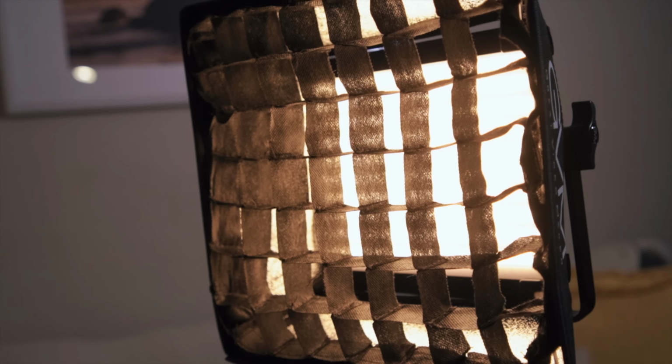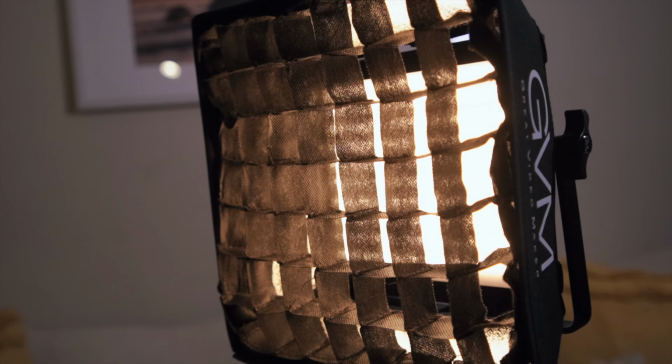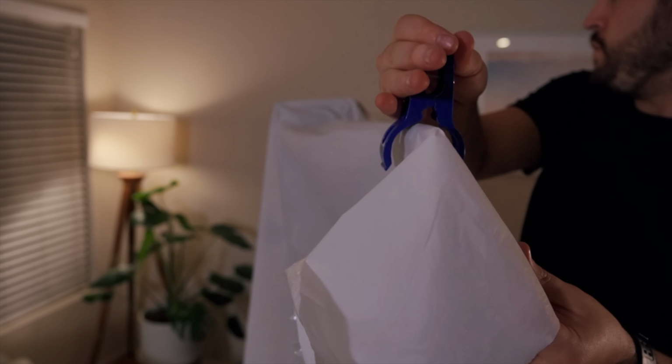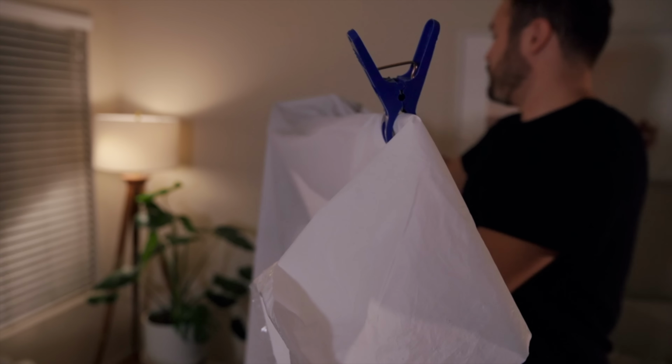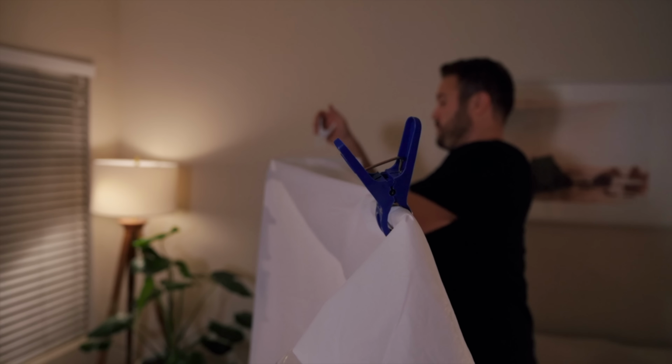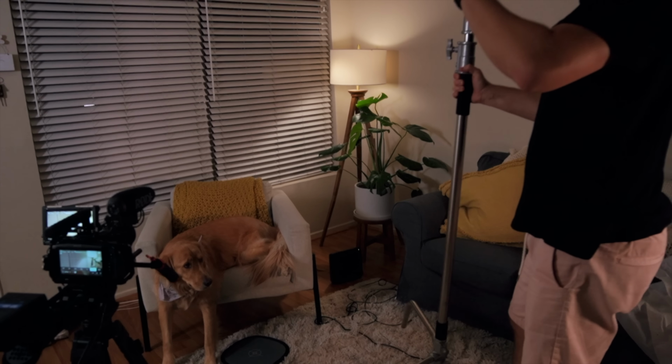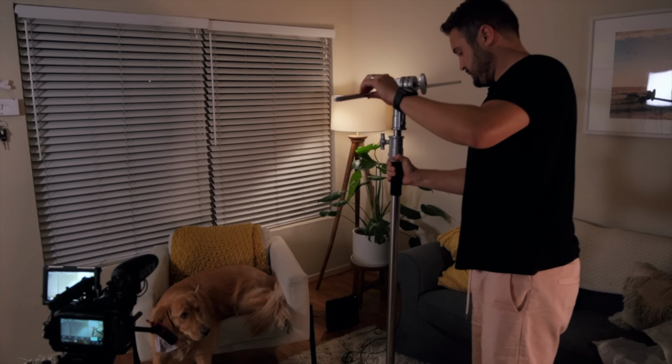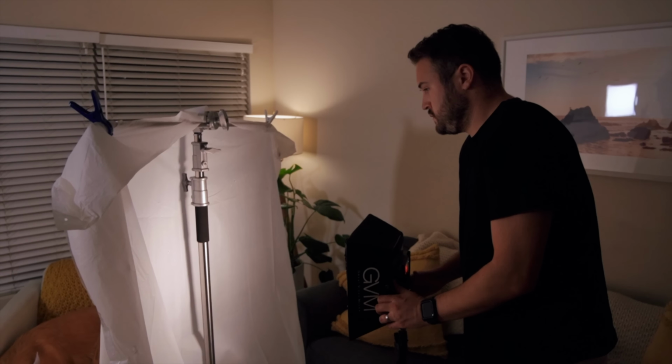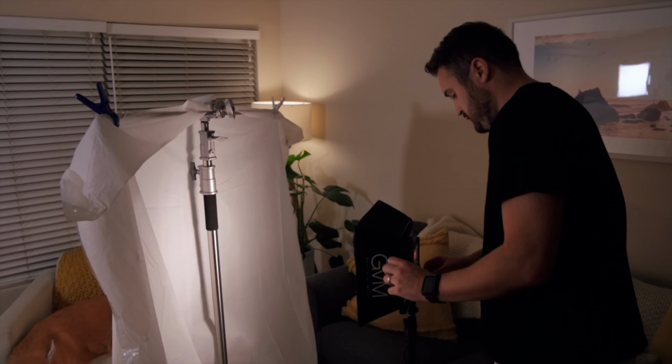And then I actually removed the diffusion and I kept that grid on there to kind of keep the light pointing directly at what is a shower curtain. So this is $1 and I'm using this on a C-stand to kind of give a big, nice, soft light so that it can go onto me without that harsh light. Everything looks nice and soft. I also bought some clips from the dollar store to attach that shower curtain to the C-stand. And really with positioning it, I wanted to bring it as close as possible to help get that soft light. And then I just dialed in the power of the light until it was properly exposed.